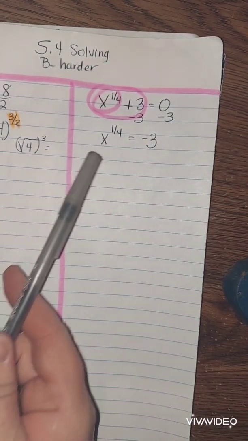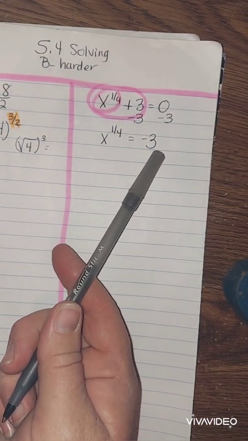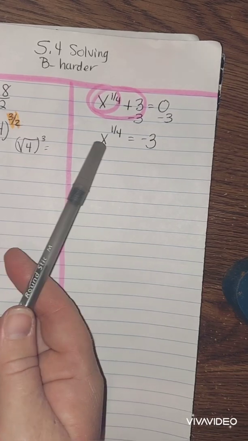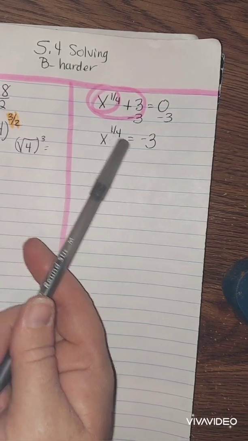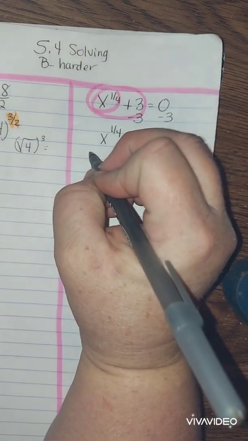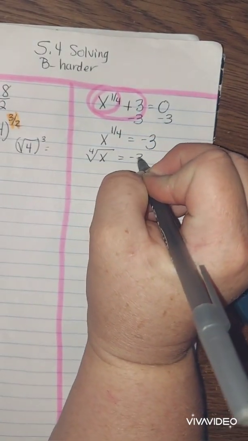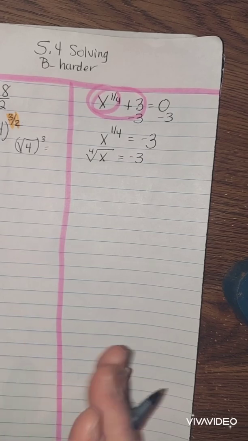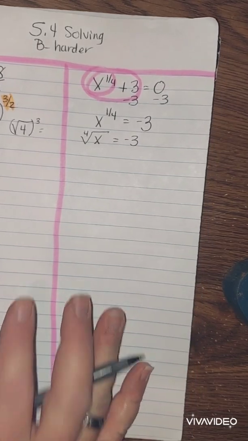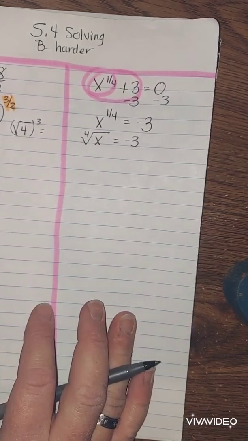Now before you say, oh, I can't do the 4th root of 3, and you're right, remember that this is the 4th root of x. In fact, if you'd rather go back and write it like that for your next step, I would be so happy that you would do that. That's fine, but you don't have to.